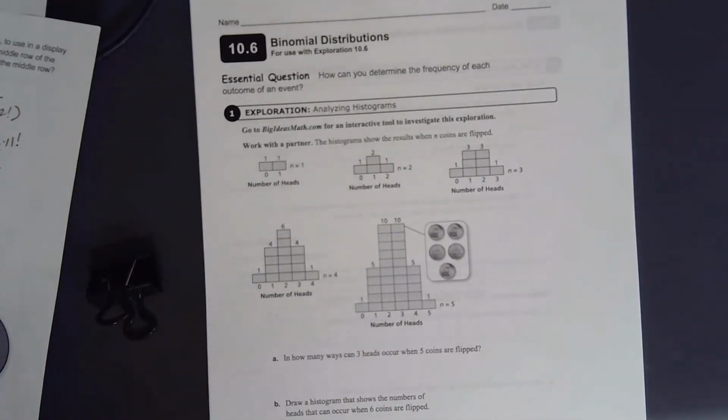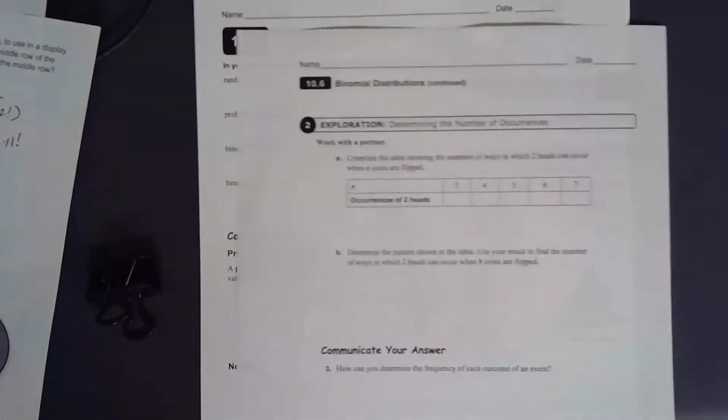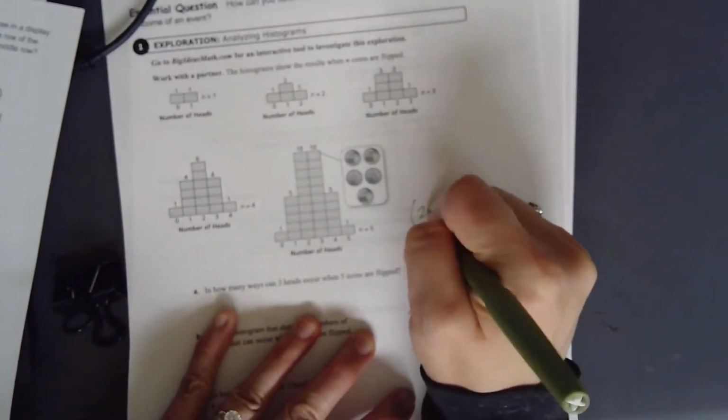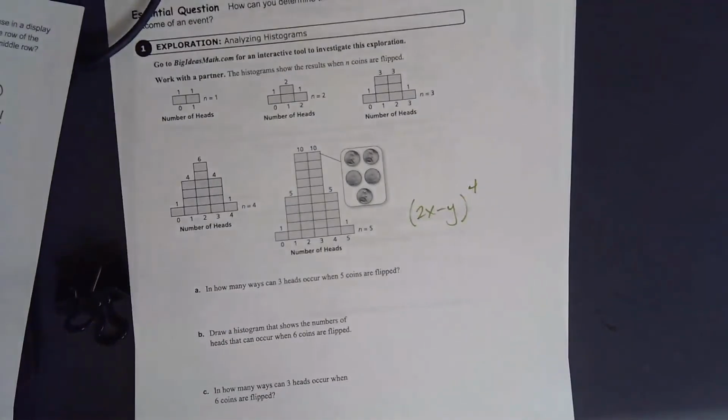If you remember Pascal's triangle, I'll just make up an example. Remember when we expanded something like a binomial to, let's say, the fourth power?